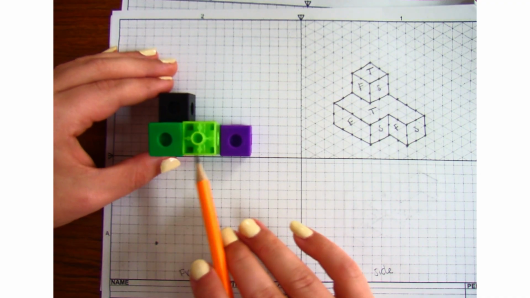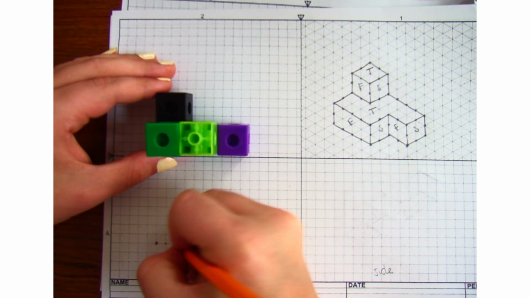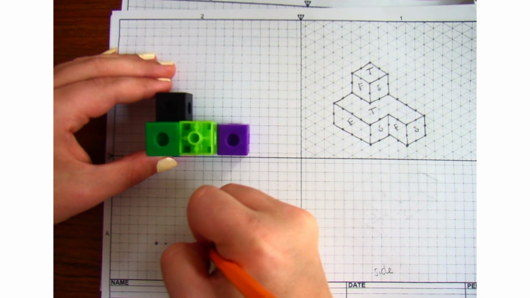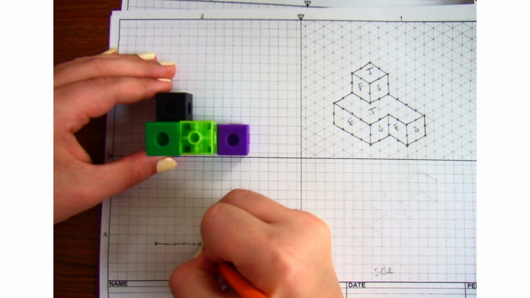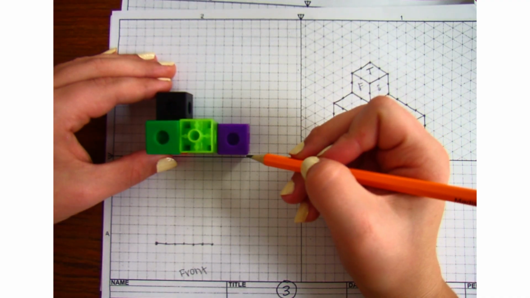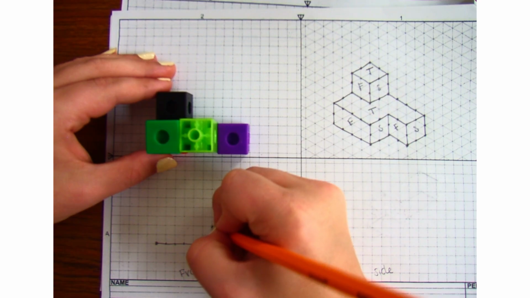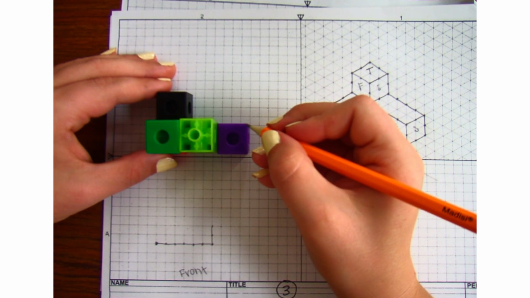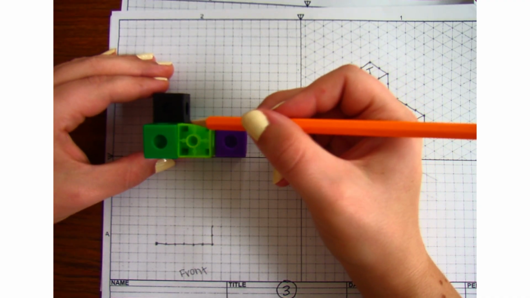I'm going to do the bottom first, so I'm going to go to the right 6. And from here, straight up 2. Then from here to the left 4.